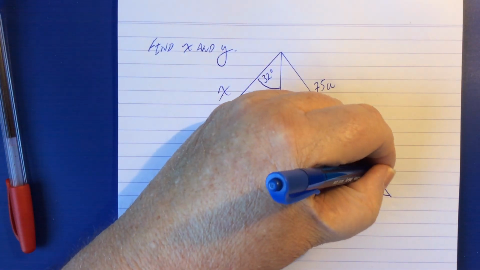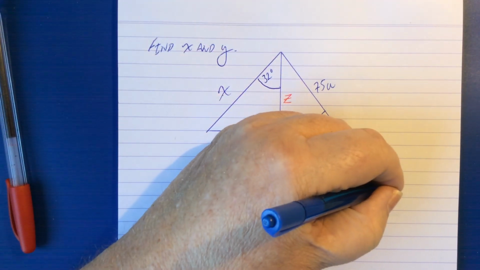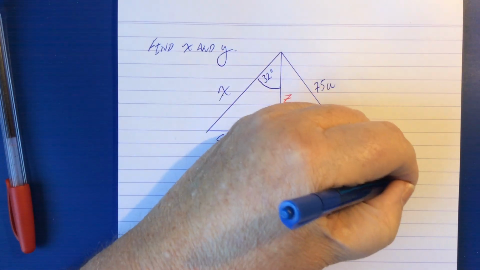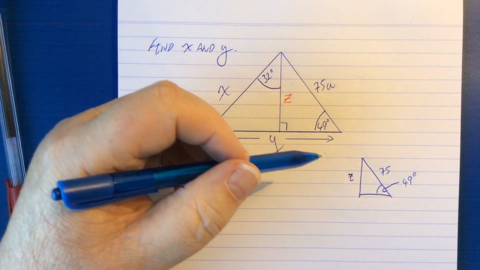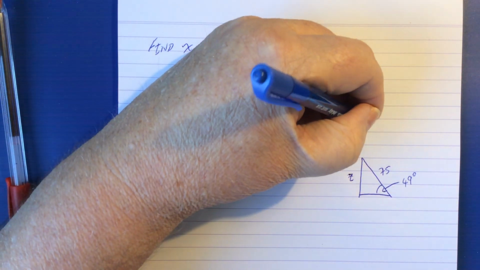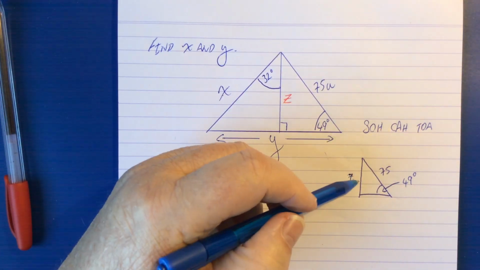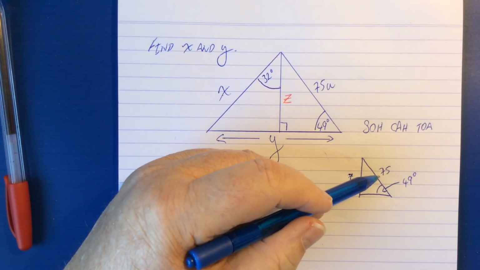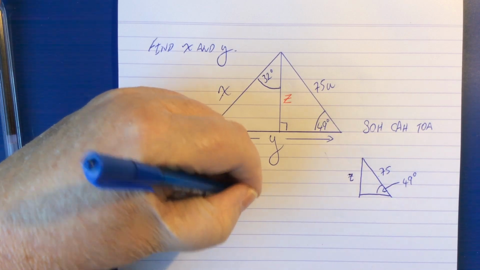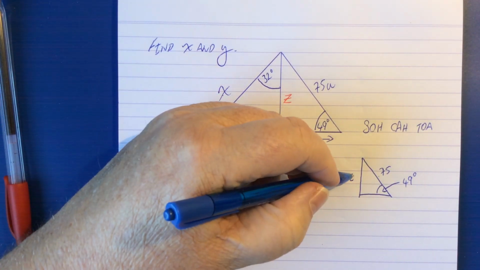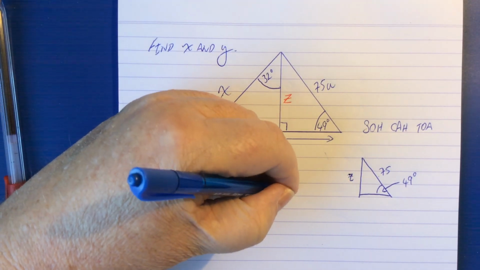So we have a measurement of 75 units here. I can't remember what the exact unit was, so we'll just call it units. And this angle here is 49 degrees. So what do we know? Well, this is what she had to work with. And so we have an opposite side here and a hypotenuse. Opposite and hypotenuse, so the sine of 49 degrees is equal to opposite over hypotenuse, Z over 75.